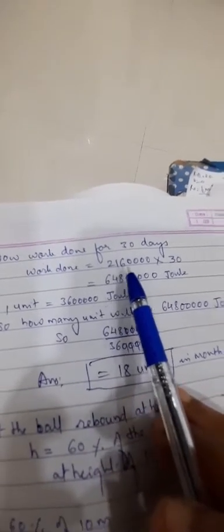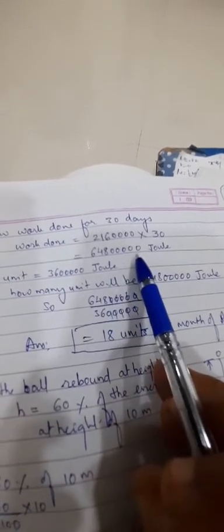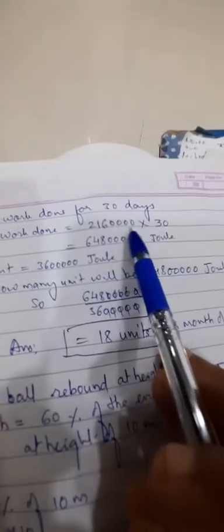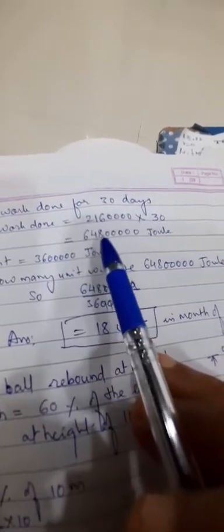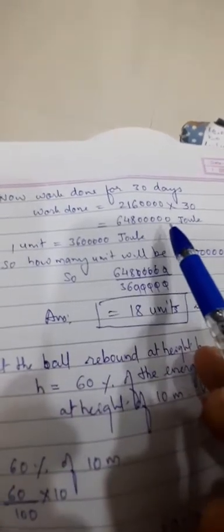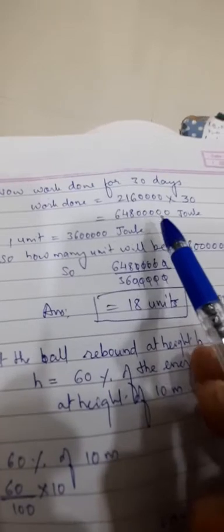Now the work done for 30 days. We have calculated the work done for 1 day, so now just multiply this figure by 30, and we will get 648 0 0 0 0 0. If you multiply this, here we are having 40, here we are having 10, so 50 zeros as it is. And if you multiply 216 by 3, we will get 648 joule. So this is in the joule form. We got the work done in joule form.